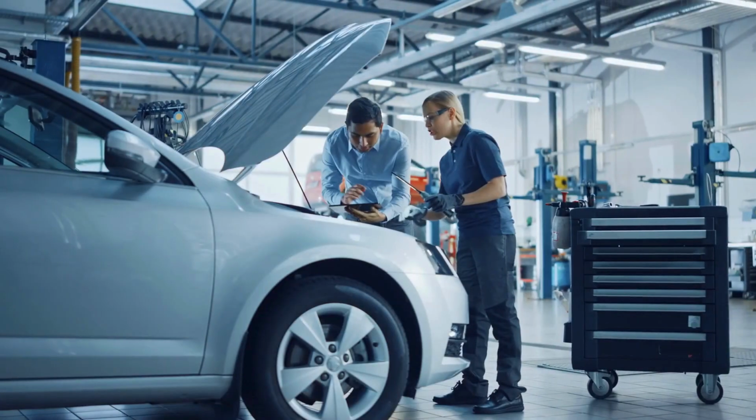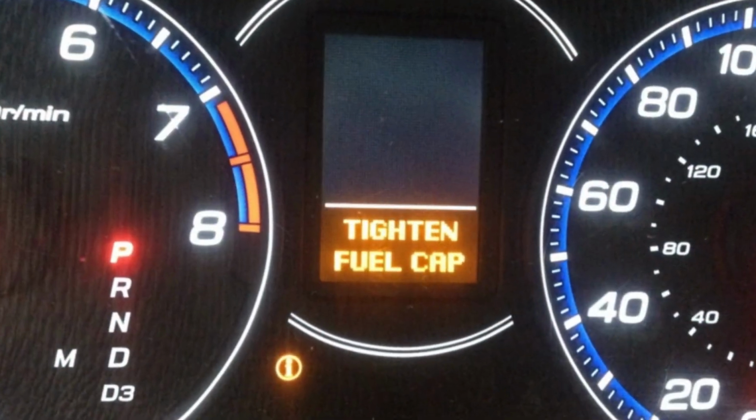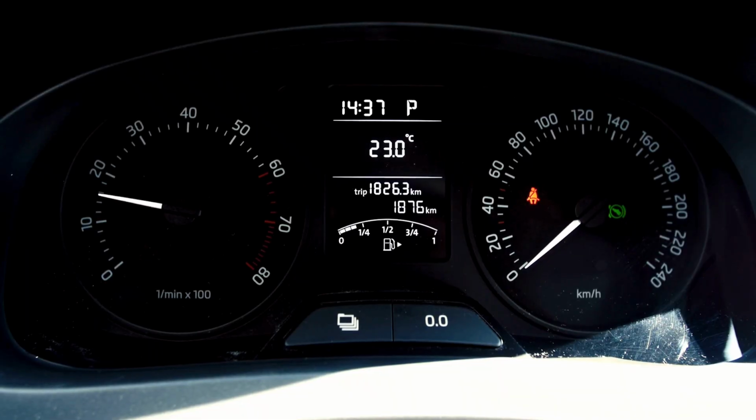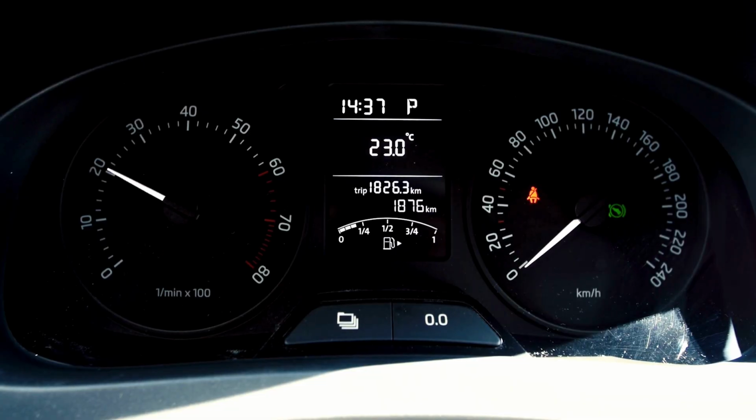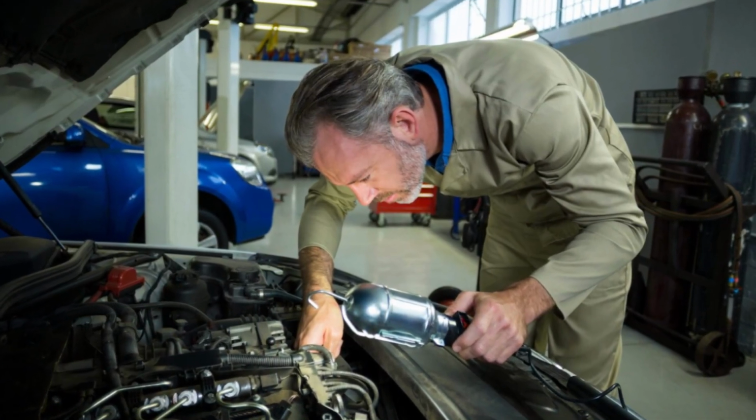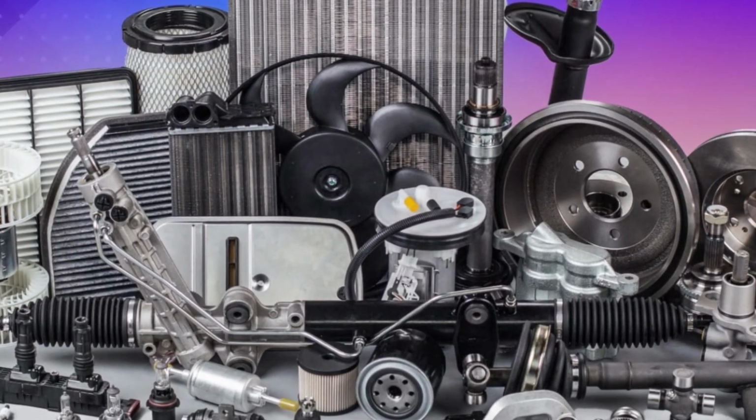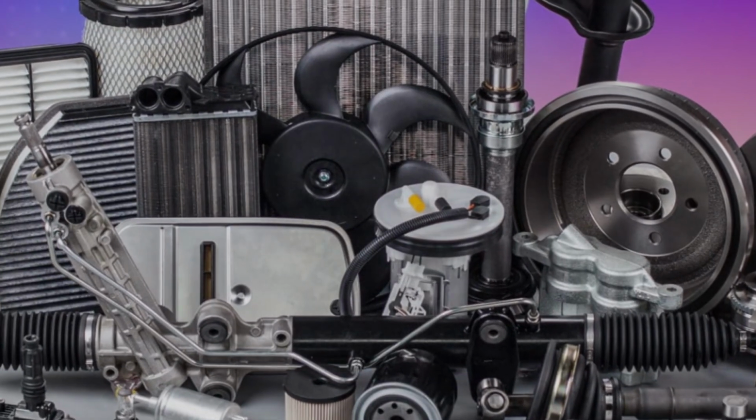Tips. Clear the code and see if it returns after tightening the gas cap. If it doesn't come back, you're good. If the light returns, don't ignore it for too long. Some areas require a working EVAP system for emissions testing. Use quality OEM or high-rated aftermarket parts to avoid repeat issues.